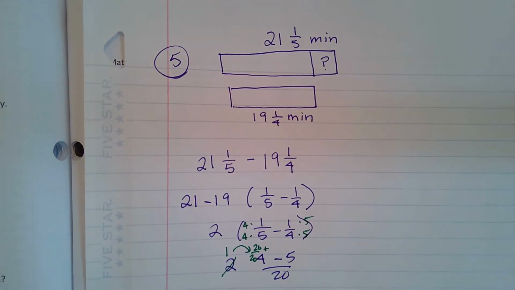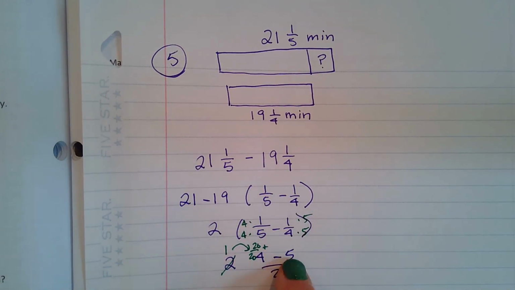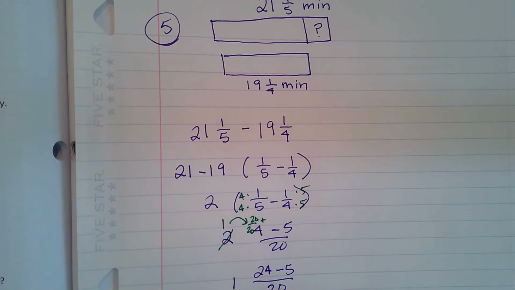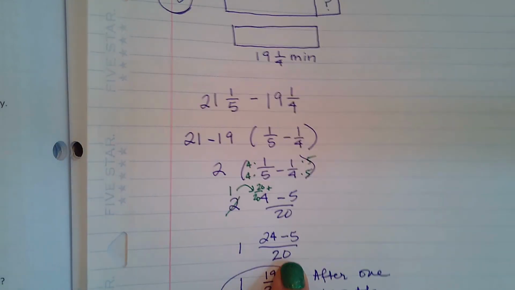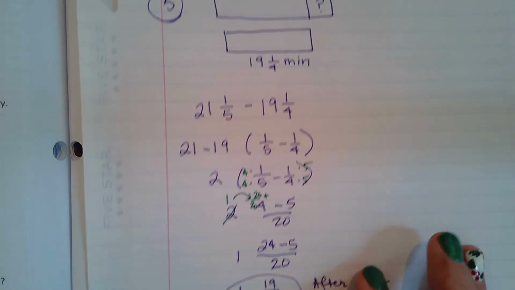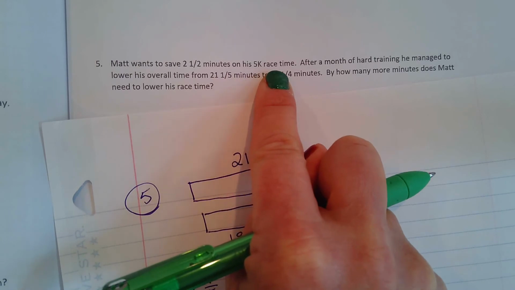Okay, so let's check what you've done so far. Did you pull out the wholes, subtract, notice I can't subtract 5 from 4, so I have to convert and end up with 24 minus 5 over 20, and then I end up with 1 and 19/20. So after 1 month, he has saved 1 minute and 19/20 off of his time. But his goal is to save 2.5 minutes on his total race time.